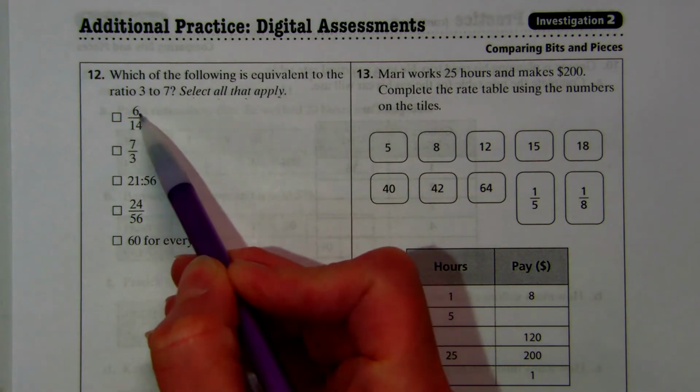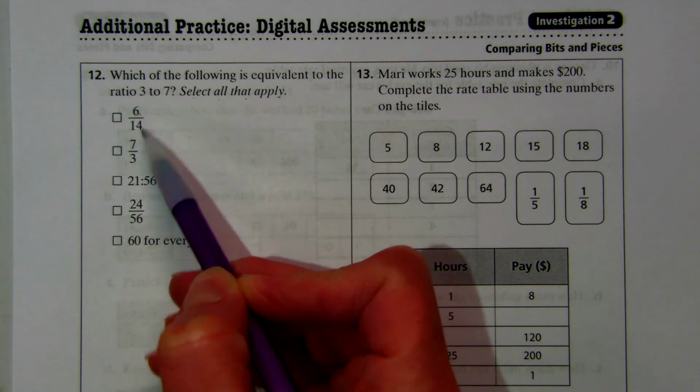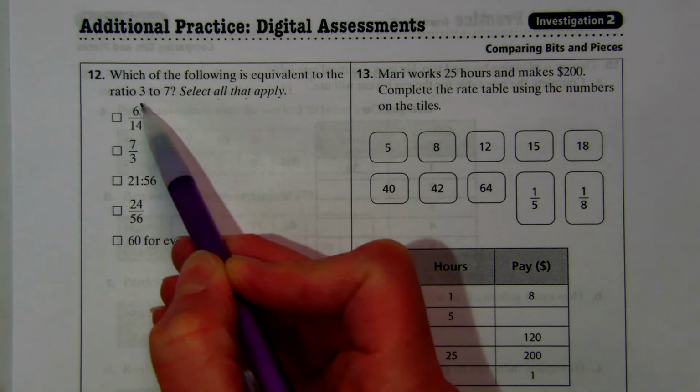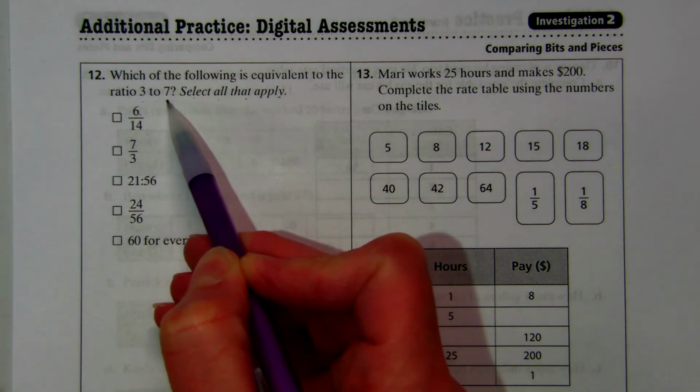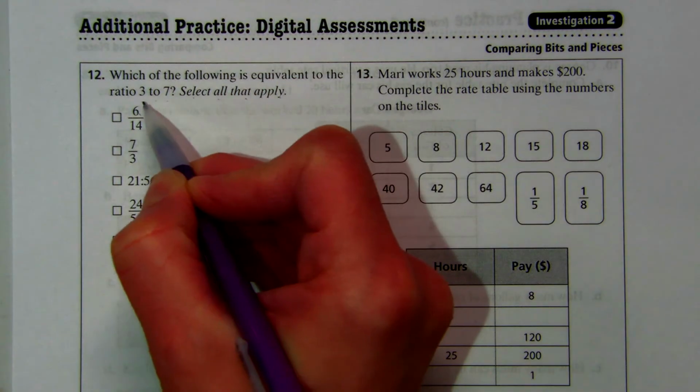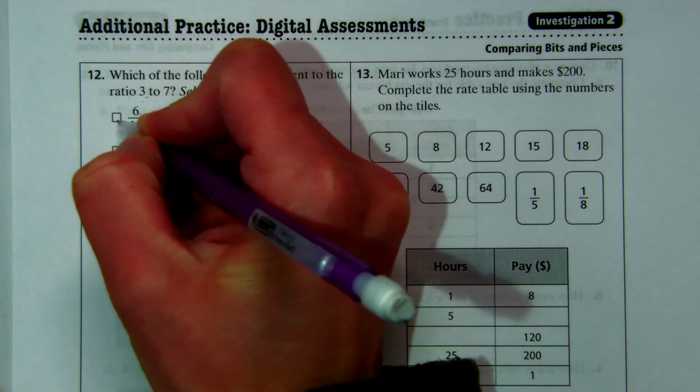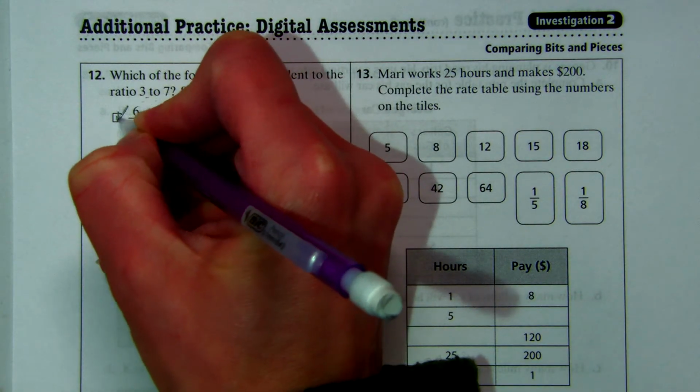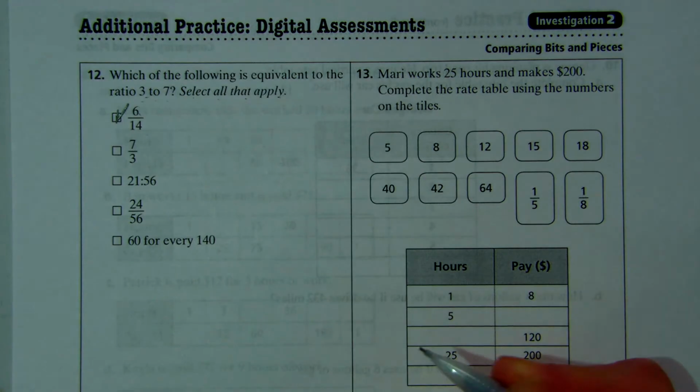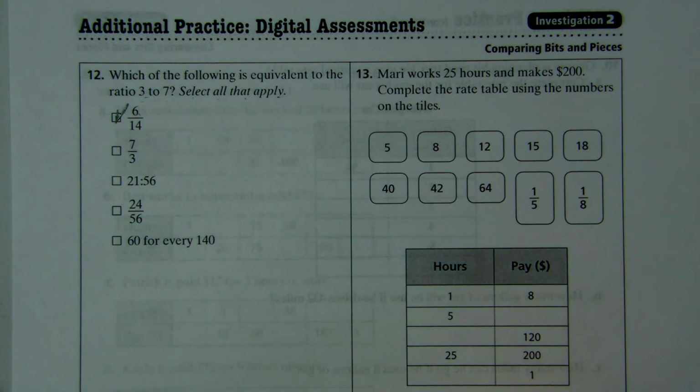So the first one has a fraction 6 to 14. Would that be equivalent to 3 to 7? Yes, because I just take this times 2 and this times 2. So we can check that off, or you can fill it in. If this were digital, you would just click on it. But they're supposed to look like check boxes when you're doing more than one.